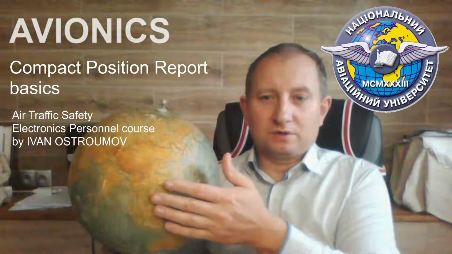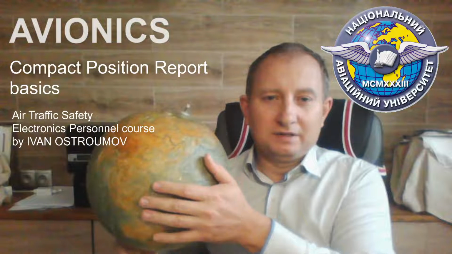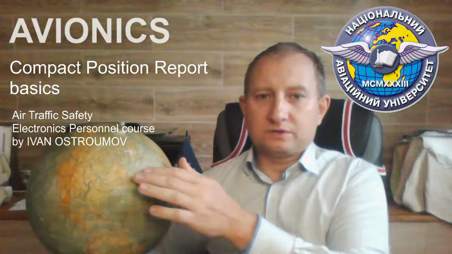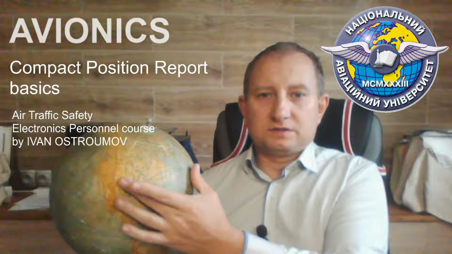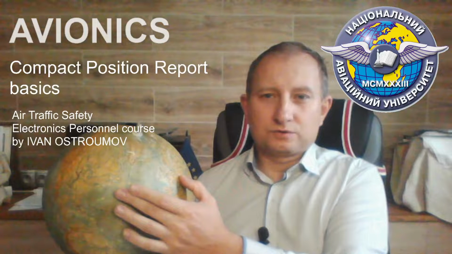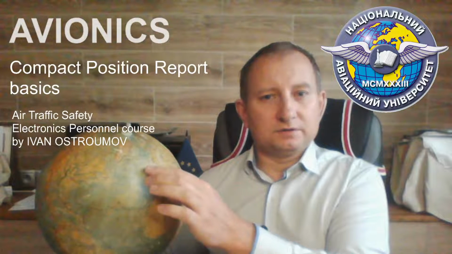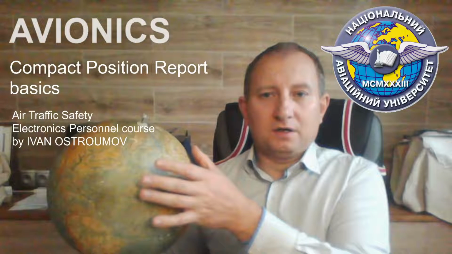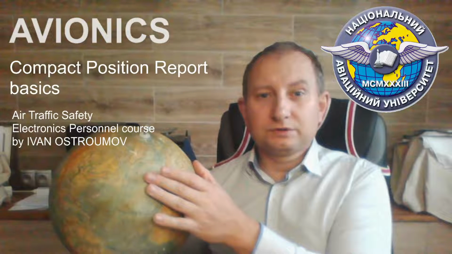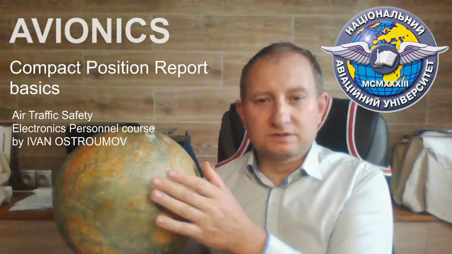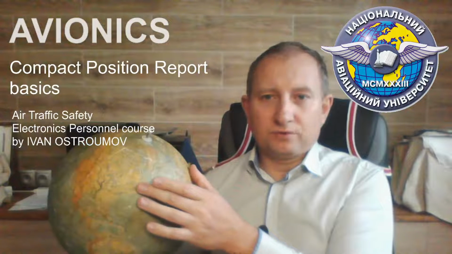Of course, for a transatlantic flight, an aircraft can take off from Europe and go to New York, which is quite a huge distance, and in this case we need to use multiple local scales to capture our trajectory. However, compact position report is quite good for storing and transmitting the data in compact form.